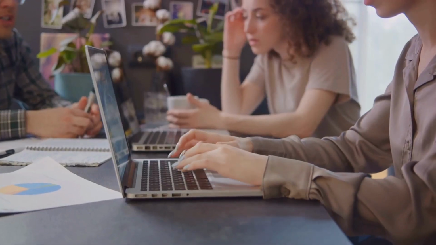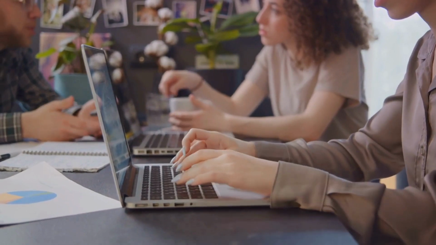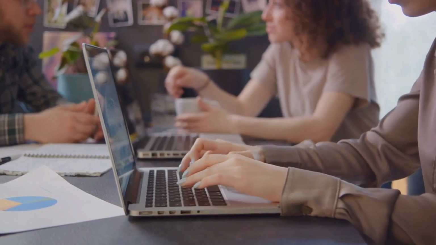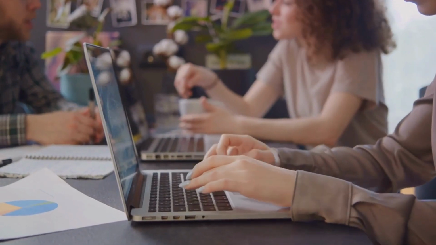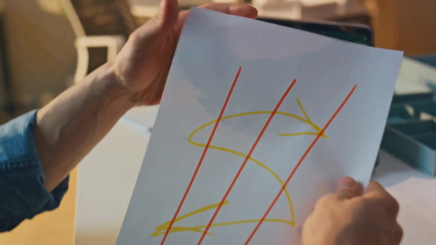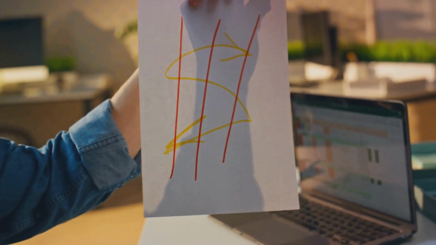But we're just scratching the surface here. There's a whole world of design possibilities waiting for you on kittl.com. And the best part? You can turn these designs into a steady stream of income. But more on that later. For now, let's dive deeper into how to make the most of kittl.com.